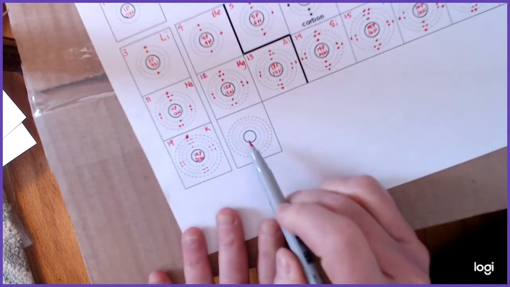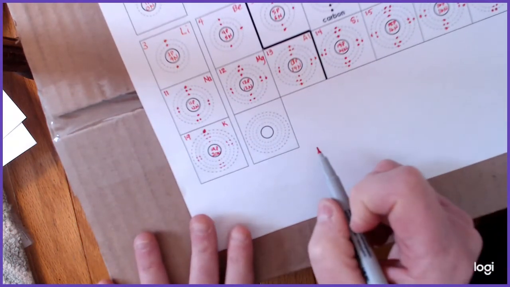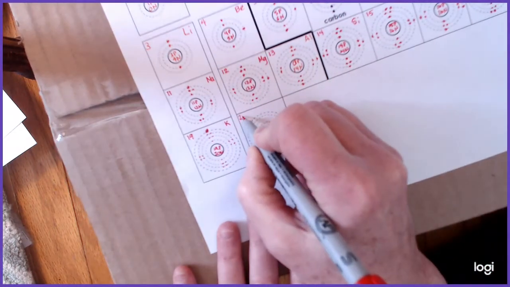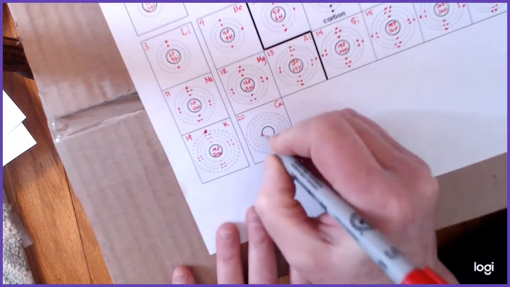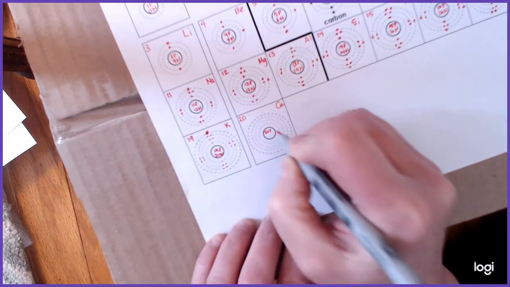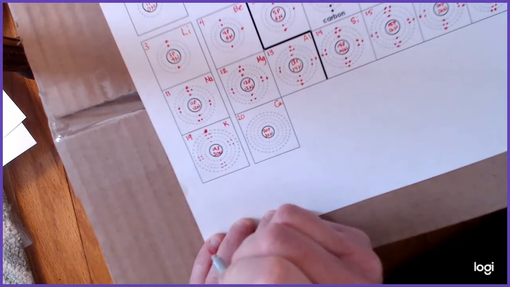So let's try to do this last one together, and you can try to figure out, I wonder how many electrons are in the outer energy level before you even start. All right, so this one here is 20. This is our calcium, really important in our bones and our teeth. So we've got 20 protons here. We've got 20 neutrons because its atomic mass is 40.